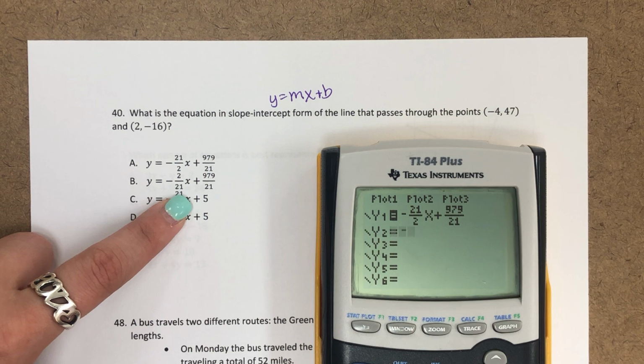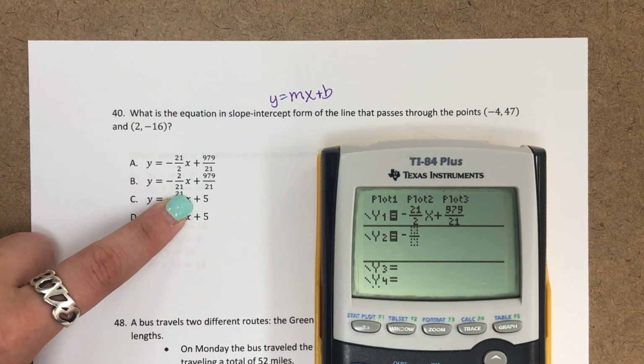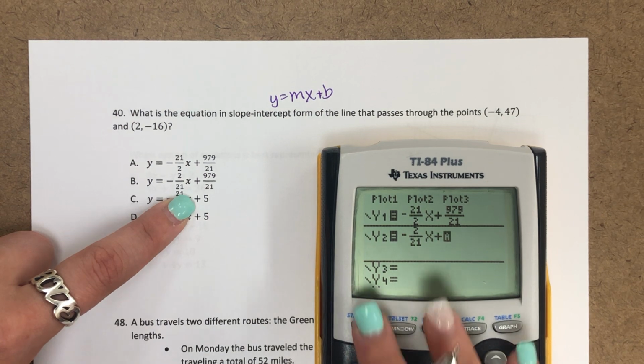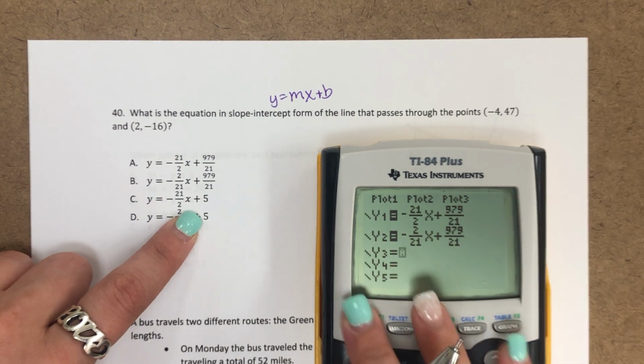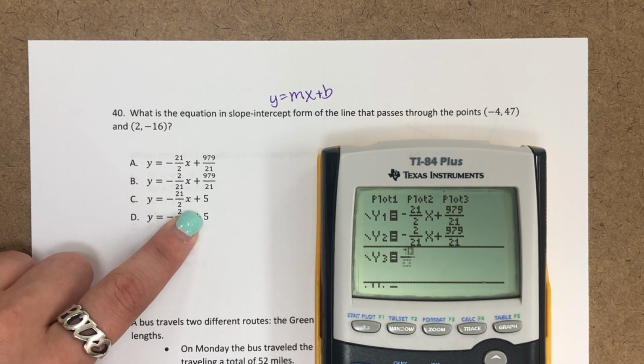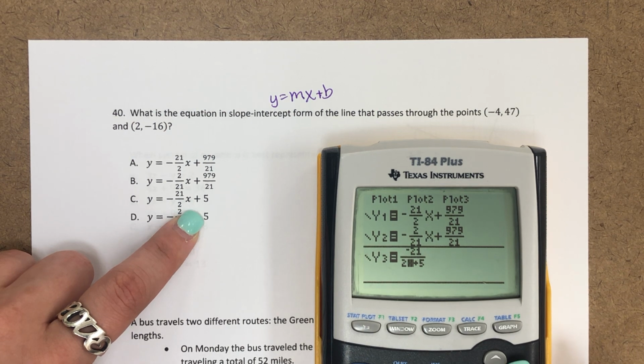Plug in the next one. Y equals 2 over 21 x plus 979 over 21. Next one. Negative 21 over 2x plus 5. Oh, we're going to delete that, move over.